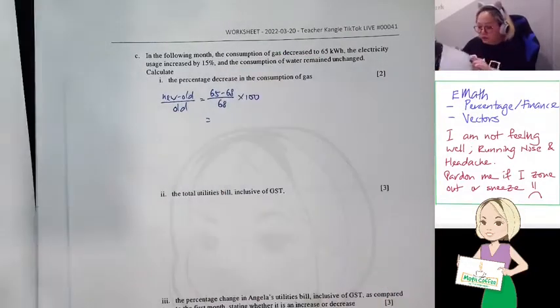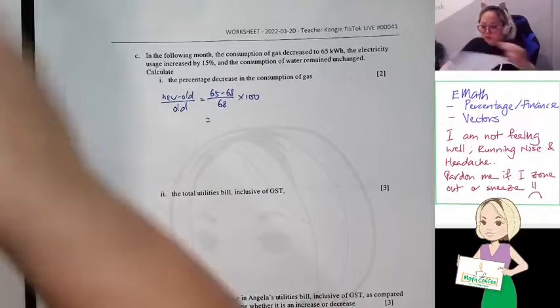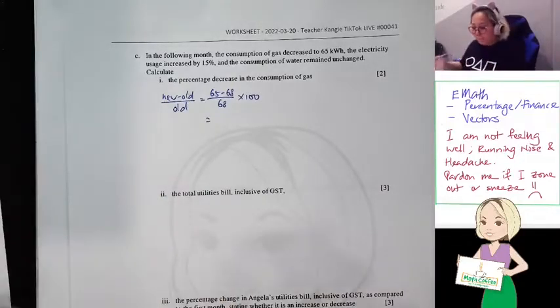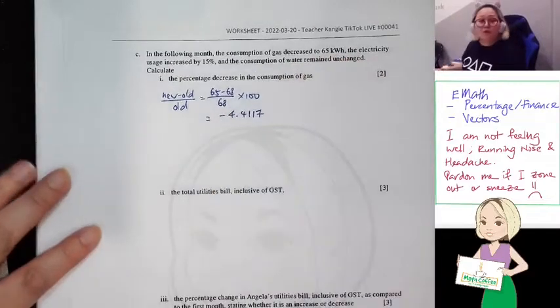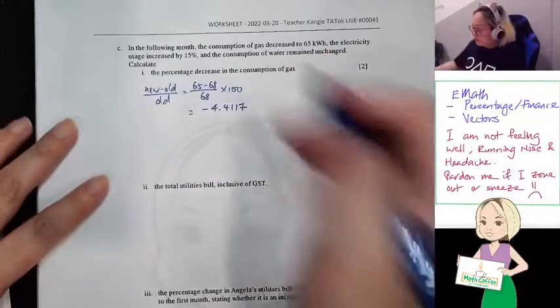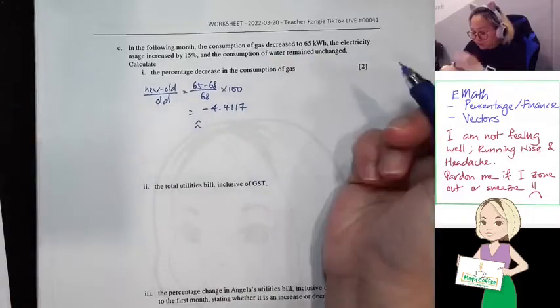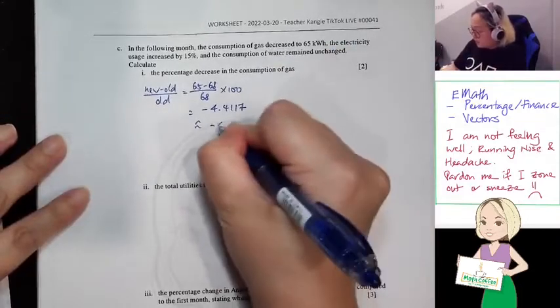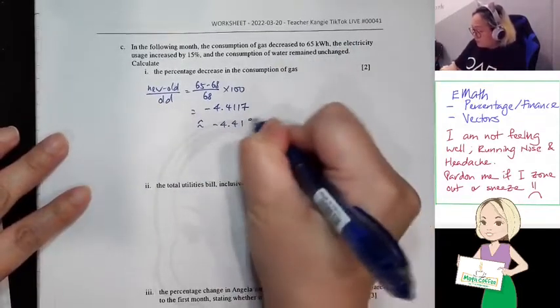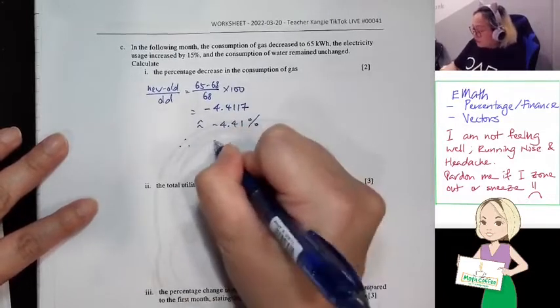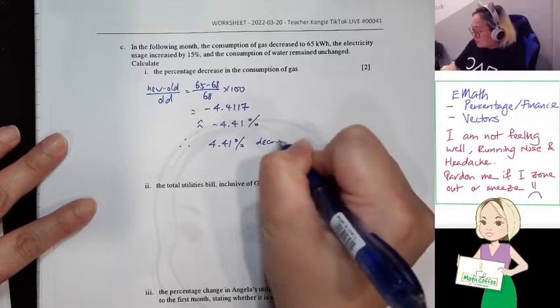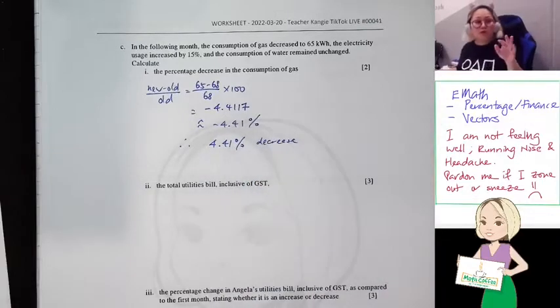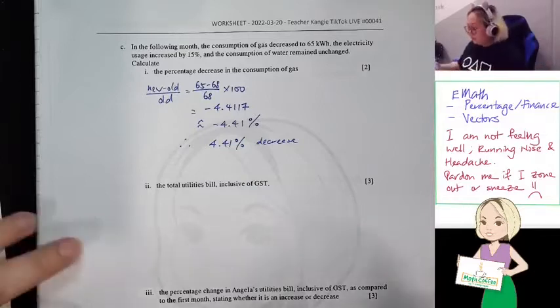Don't worry that you get a negative. Of course, in this case, I get minus 4.4117. Don't worry about the negative. I'm going to round this off to 3 SF, so it's minus 4.41. It simply means that you will write it as 4.41% decrease. The minus simply tells you that it is a decrease, not an increase.